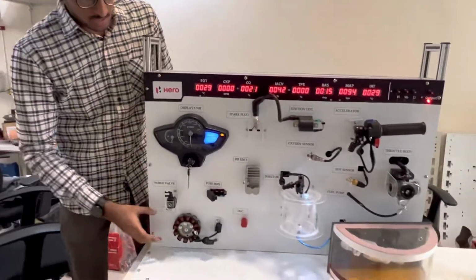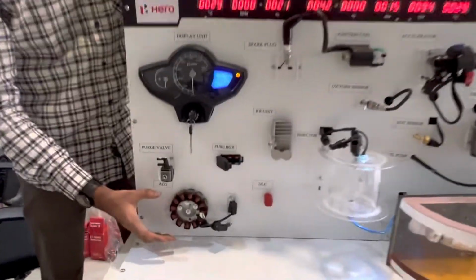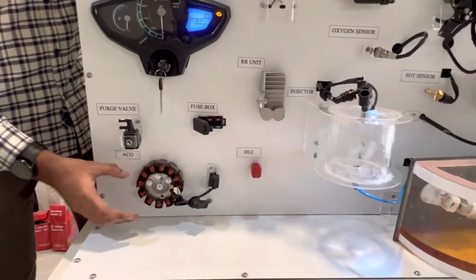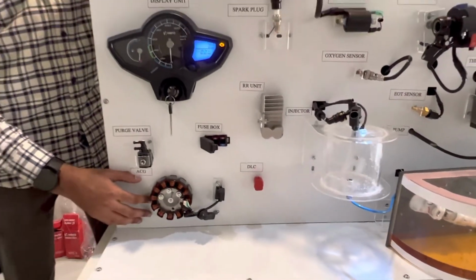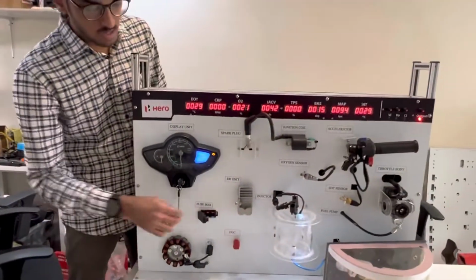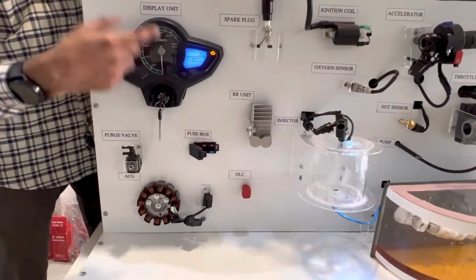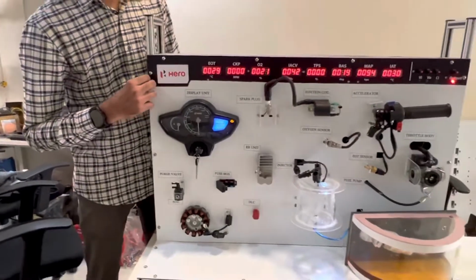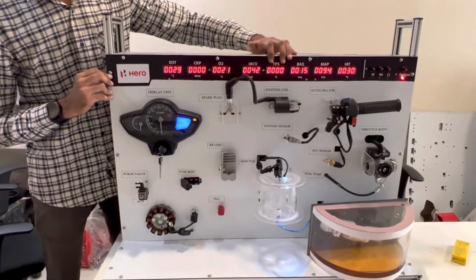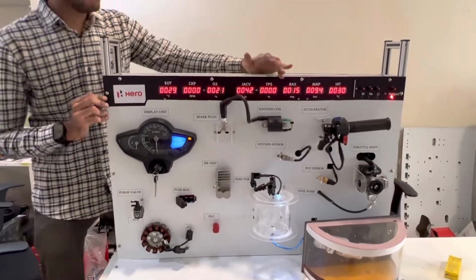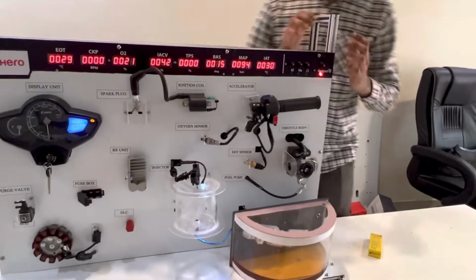This is the ACG. In an actual vehicle the ACG rotates, but in this case we are not rotating it as it is mechanically not possible. So we are simulating the pulses produced by the ACG in actual vehicles. These pulses are produced in the controller board that we have over here. This controller board is arranged as follows.